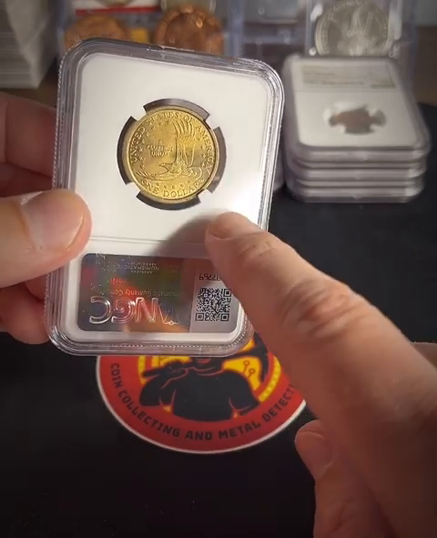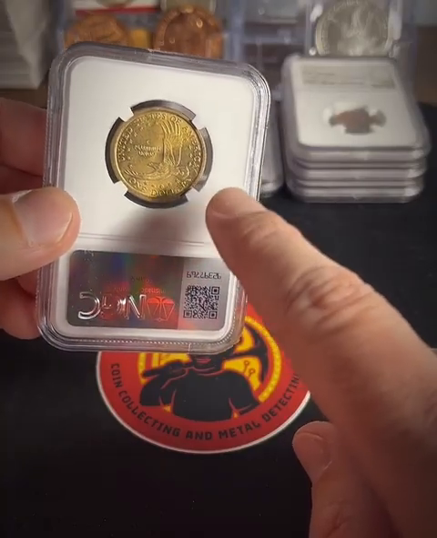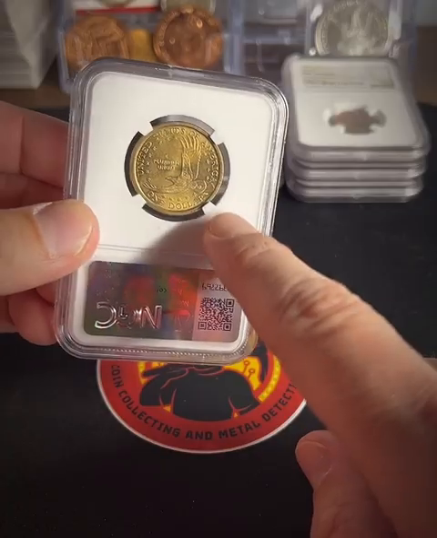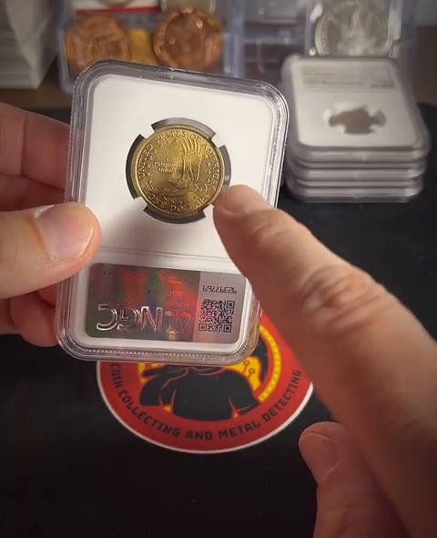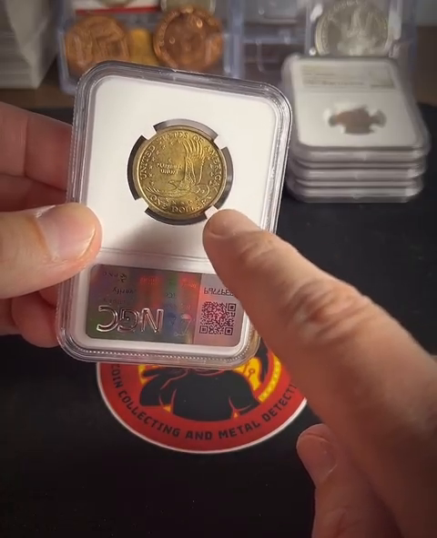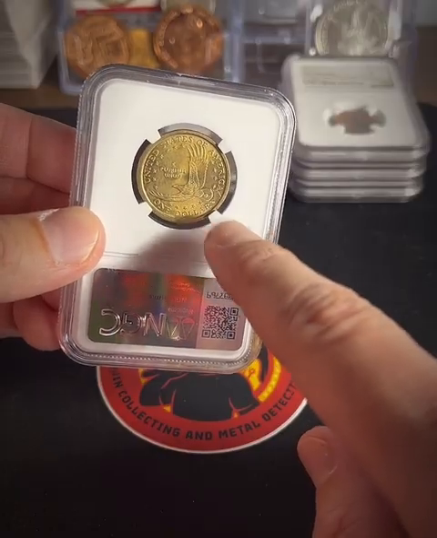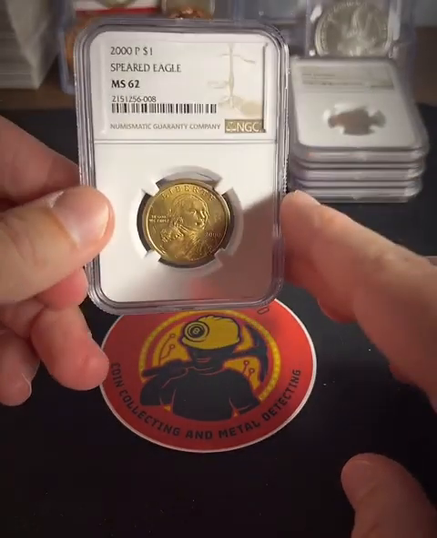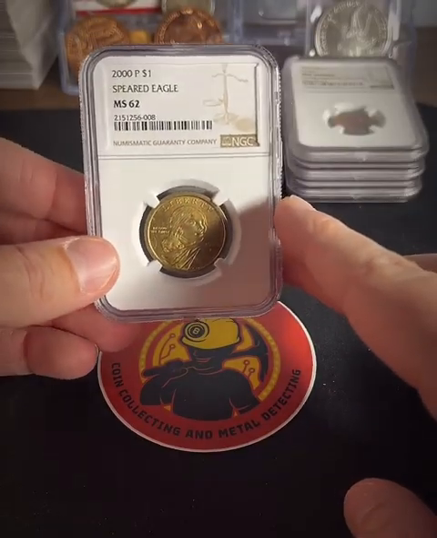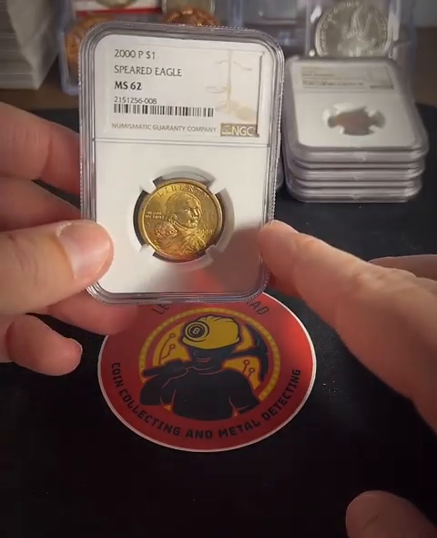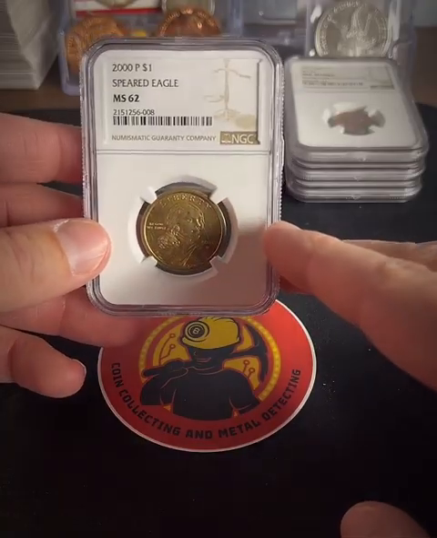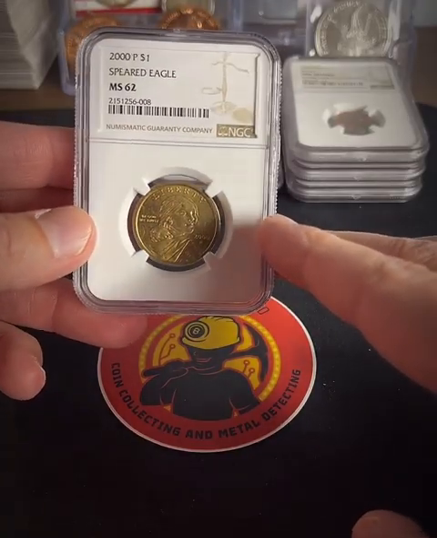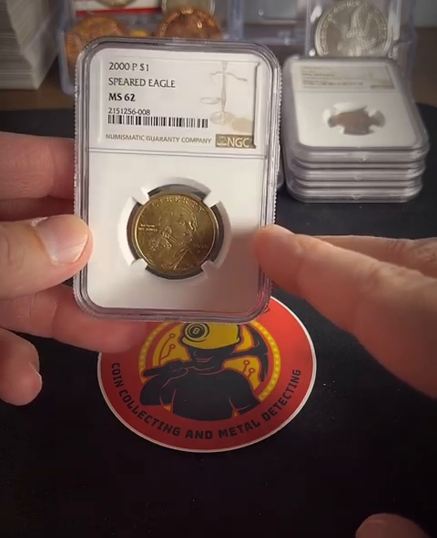These rolls have been going through the roof lately. I think I bought 5 rolls of 2000 Philadelphia Sacagaweas, and they went from like $37 or $38 a roll to like $70 a roll. And the reason is, if you pull this, these are really tough to find now. They were selling like hotcakes for a while. But 62 grade, I was pretty excited to get this one in. This was a really cool one.